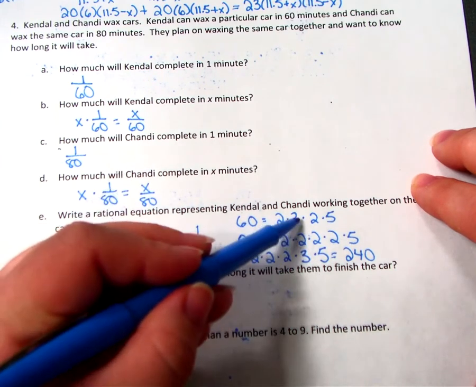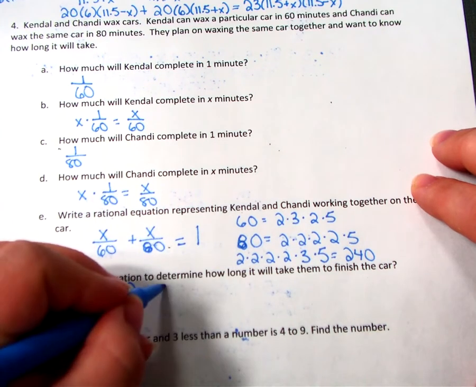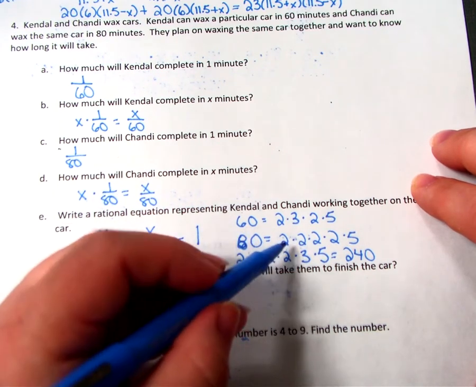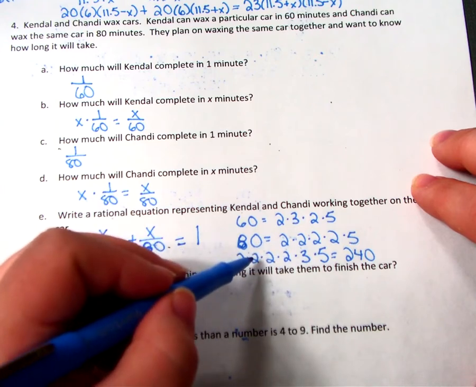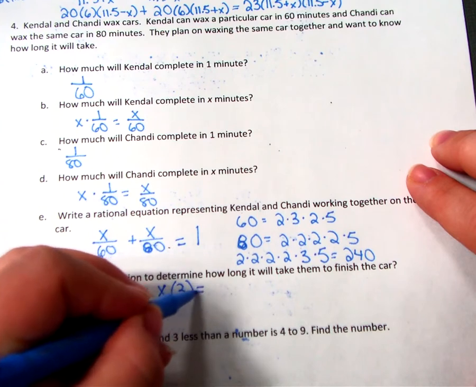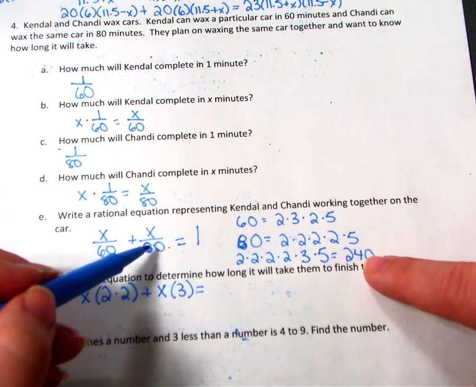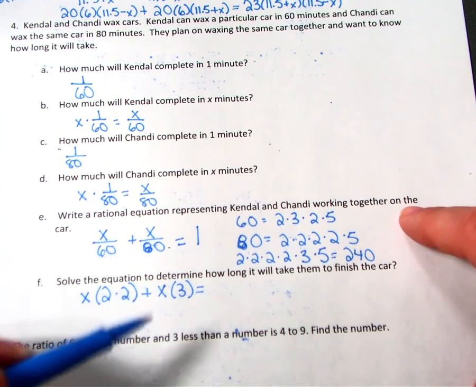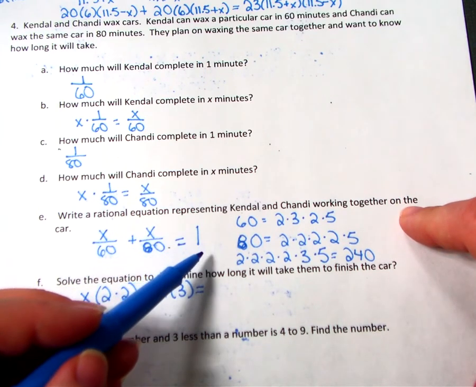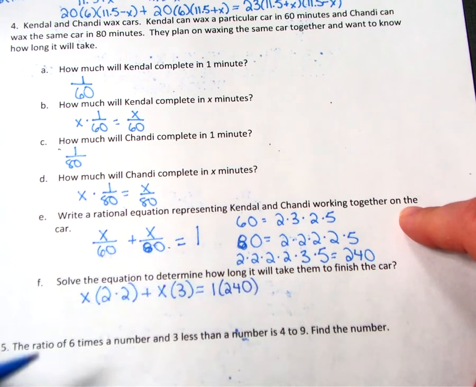The 80 had all 4 of the 2's. It already had the 5, but it did not have the 3. Or you could ask yourself, 80 times what is 240? And finally, the 1 didn't have any of it. So our equation that we're solving is 4x plus 3x equals 240.